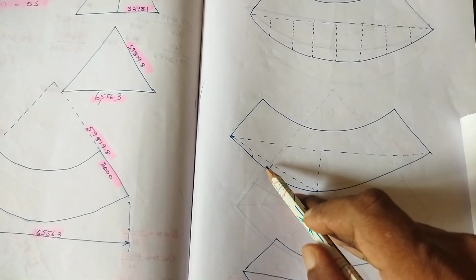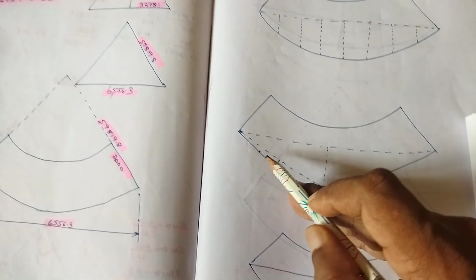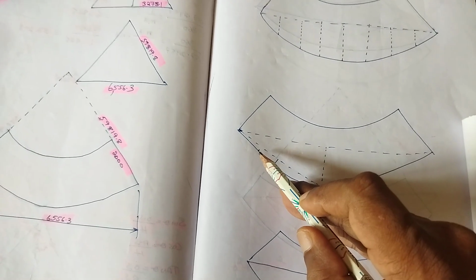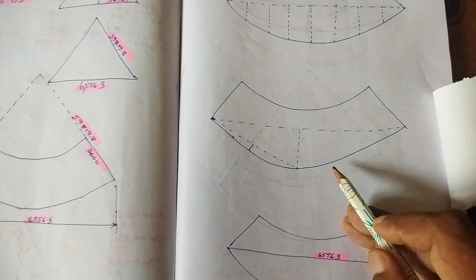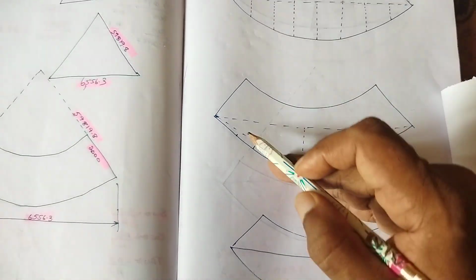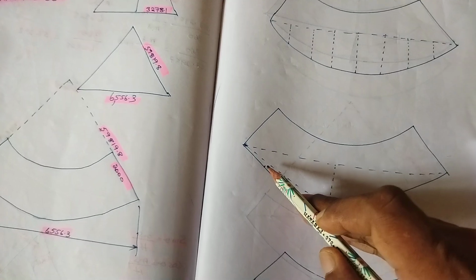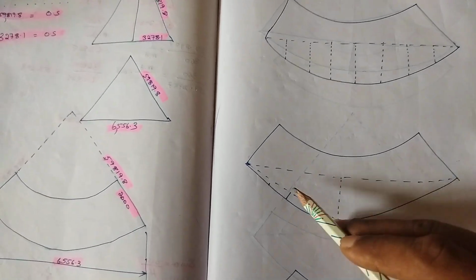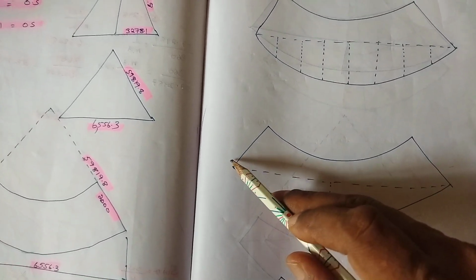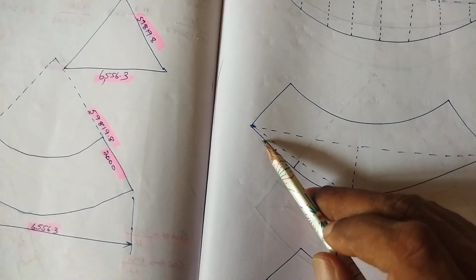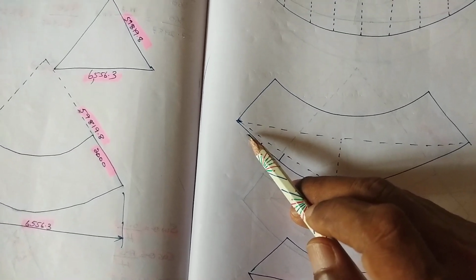Again, one more line we will make. Its straight line to curved portion center line will be one measurement, but this one measurement can be used here, here, here, and here, in four portions. Again, we can make one more straight line from here to here and find out its center line to curved portion center line.